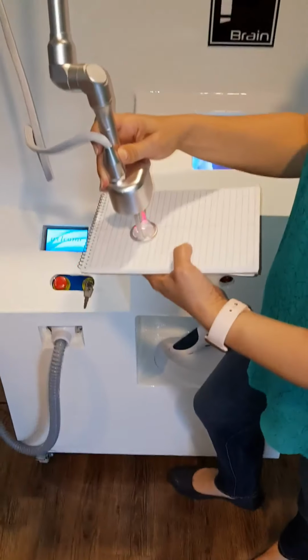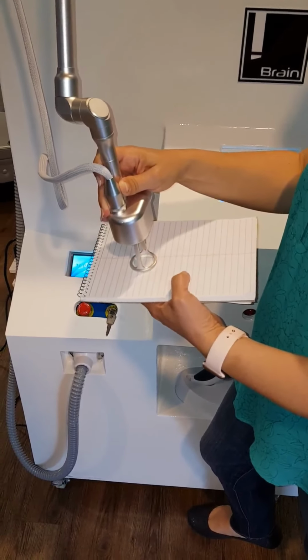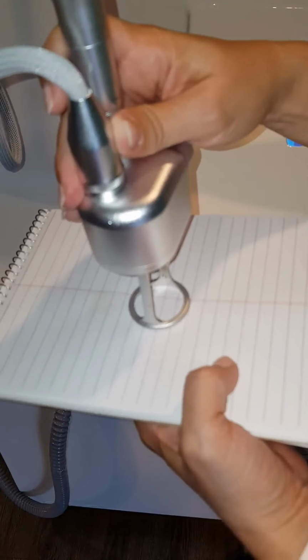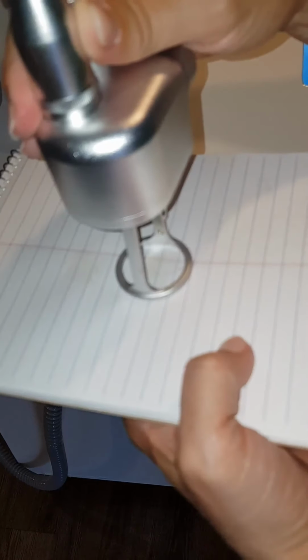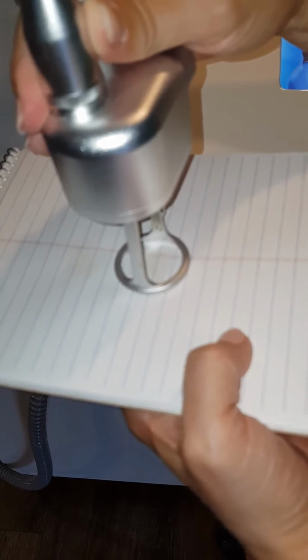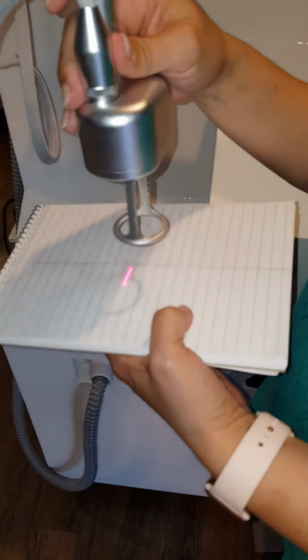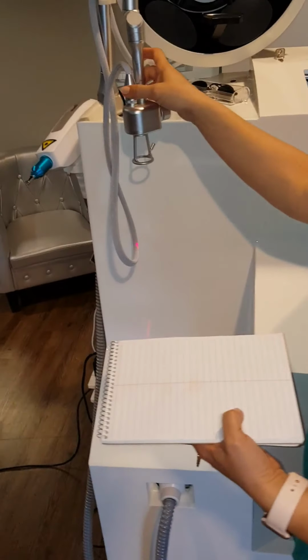I will hear a warning telling me it's getting ready to start. Step on the foot pedal, I will hear the laser begin. I will hear the noise, and it will stop automatically depending on my duration setting that I have already chosen. You can now see the effect of the laser on a lower setting.